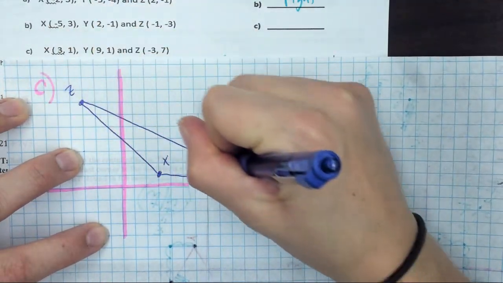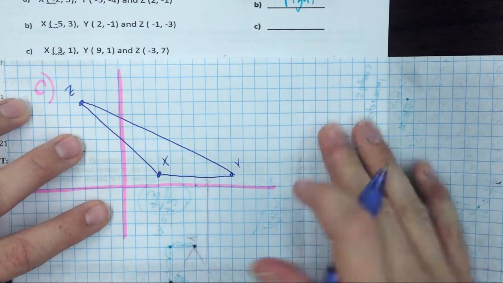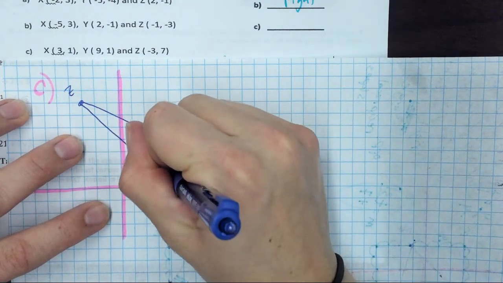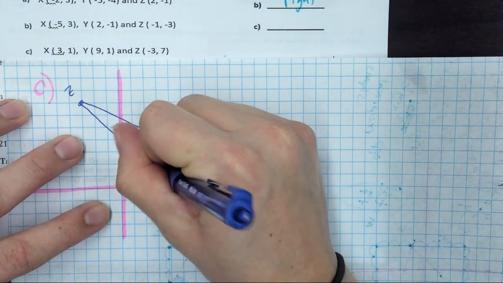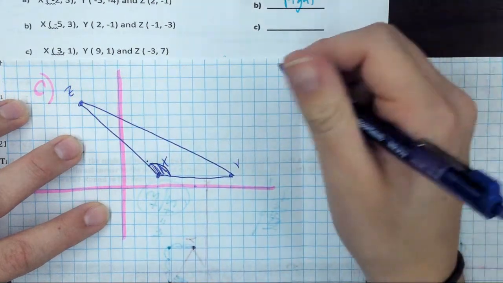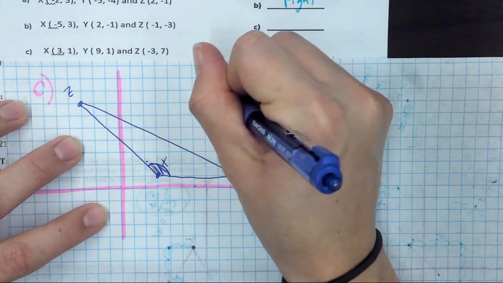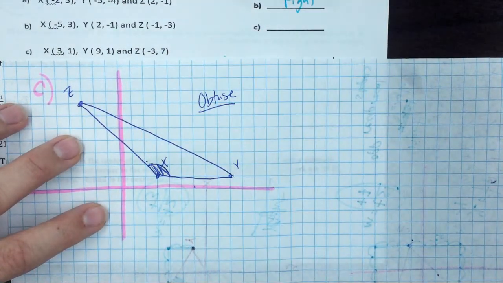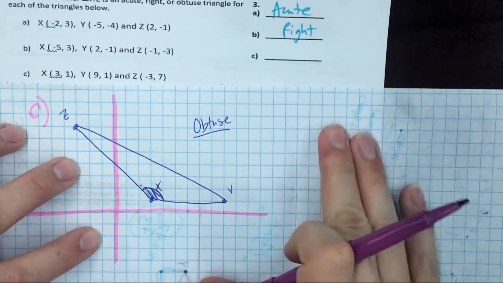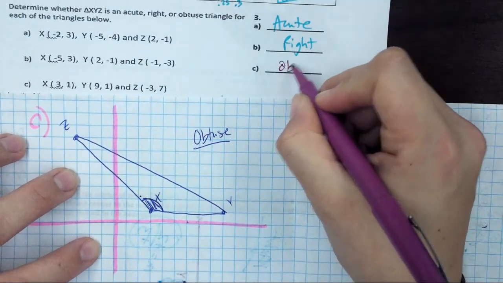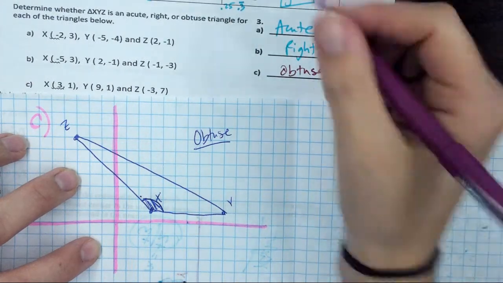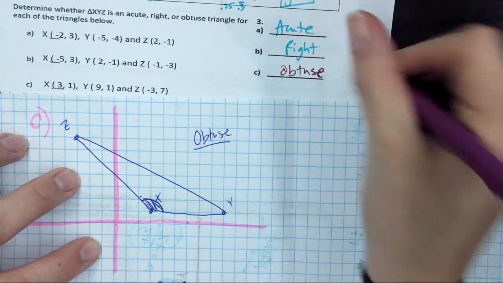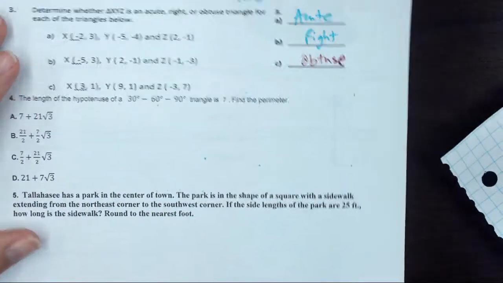Okay, all right, y'all. Clearly, there's an obtuse angle right here. I mean, a large obtuse angle right there. That makes it an obtuse triangle. I'm not going to do anything else because that is clear to see. Awesome. Okay. Done. Not so bad. It just takes a little bit of time.